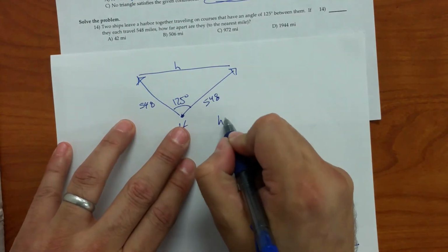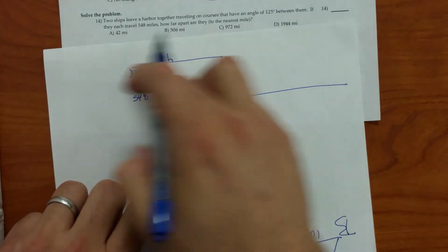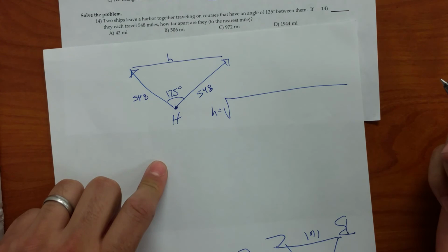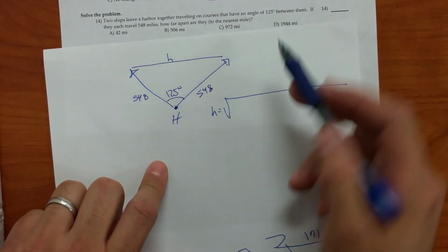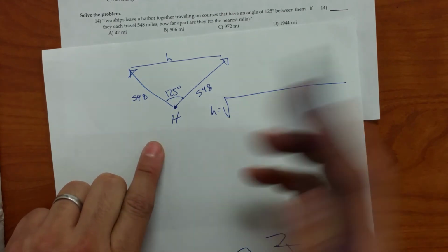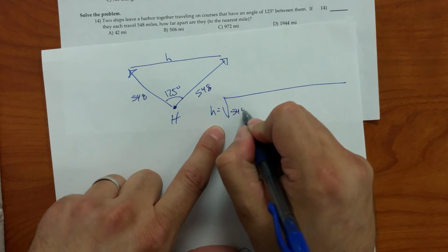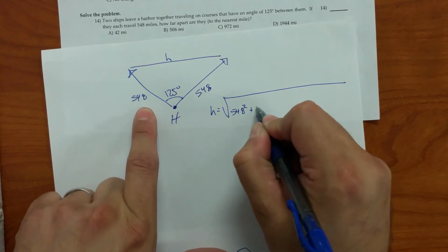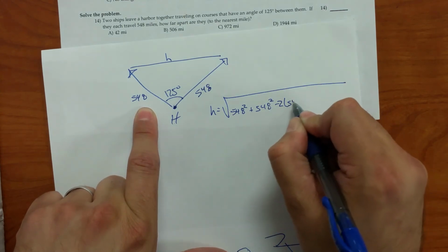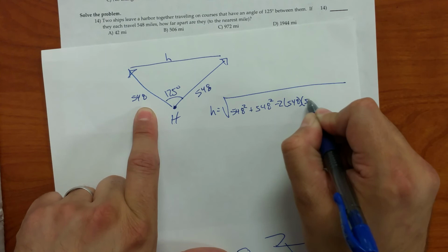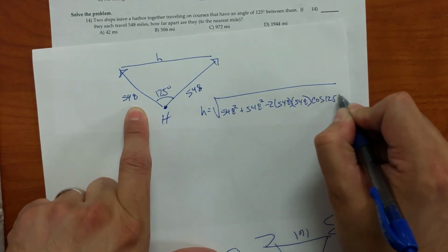So this is going to be h is equal to the square root. Now if you want to change this to ABC, it'll work the same. No matter how you try and do it, it's always going to give you the same pattern. The pattern would be this, this, and this. Because I'm looking for that one, it's going to be 548 squared plus 548 squared minus 2 times 548 times 548 times cosine of 125 degrees.